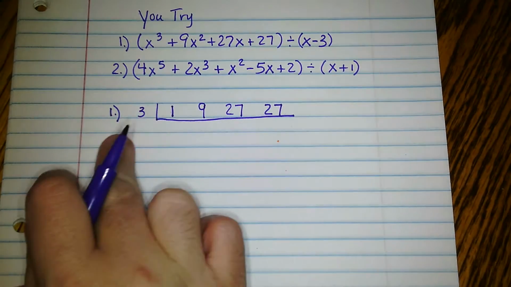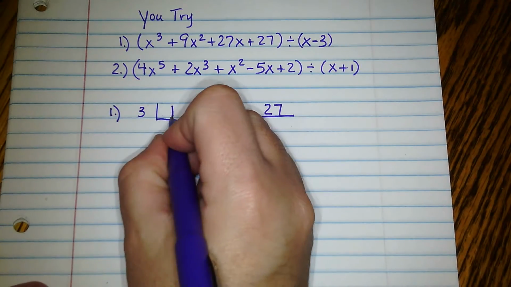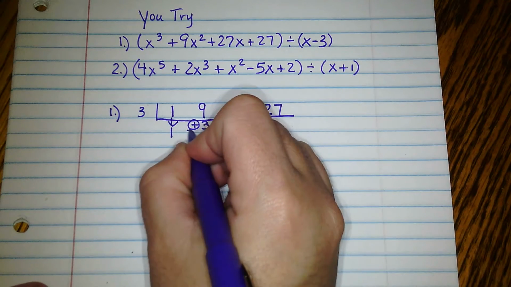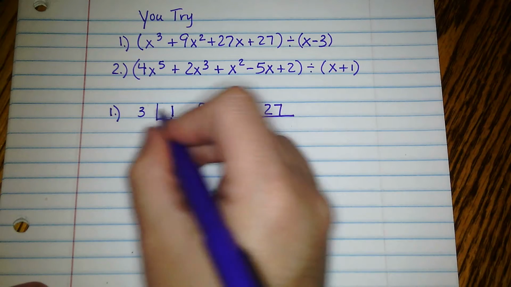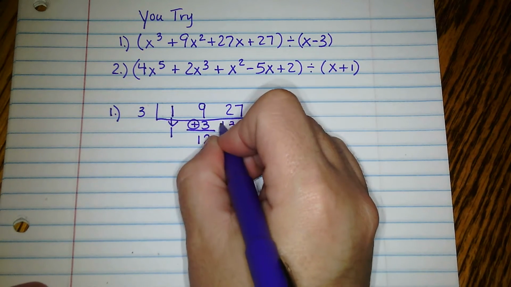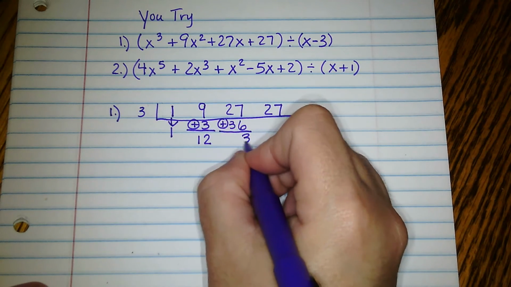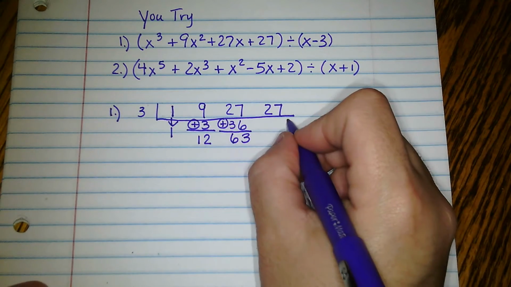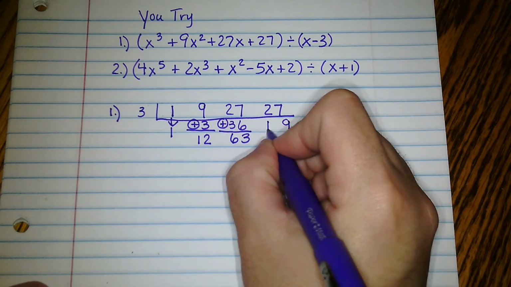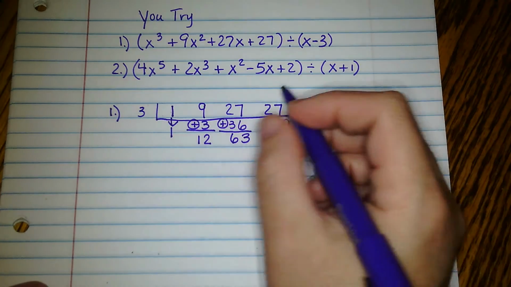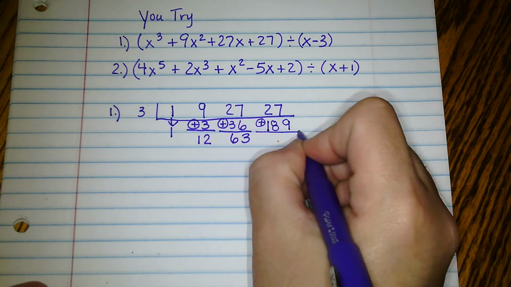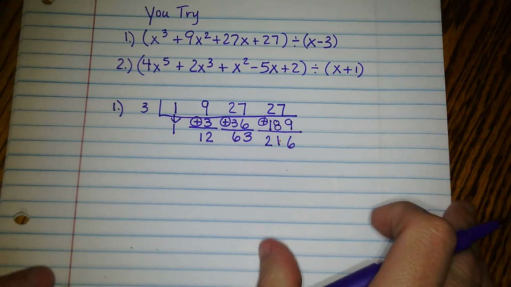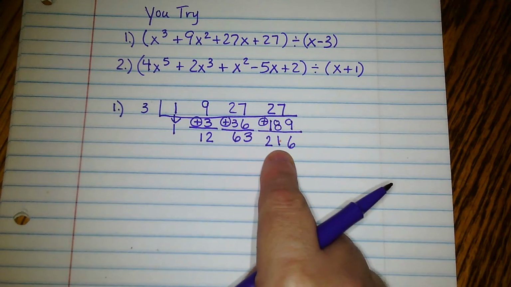So we are going to do our synthetic division. So let's bring our 1 down. 1 times 3 is 3. Add it up, gives us 12. 12 times 3 is 36. Add it up, 63. 63 times 3, ooh, now they're making me think. 189. Add it up. That's a 16, that's an 11, that's 216. So this is definitely a remainder.